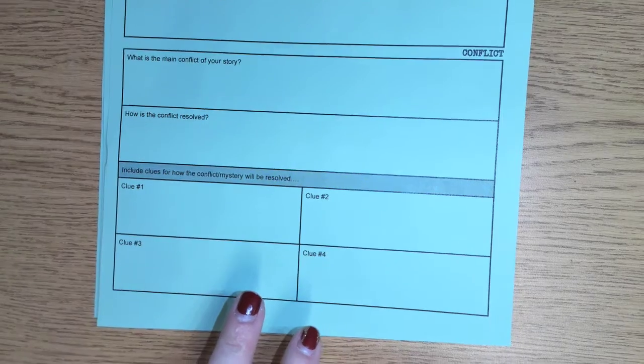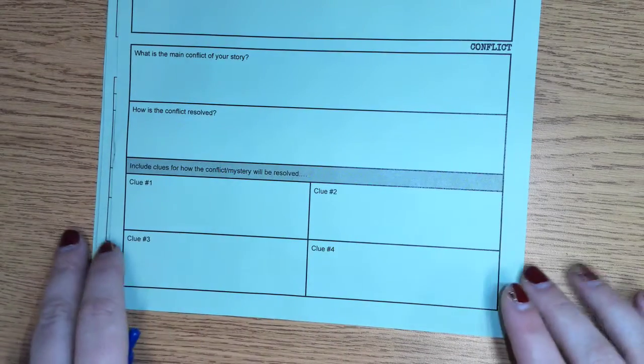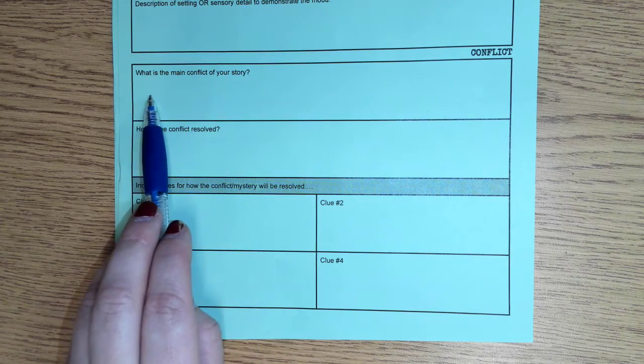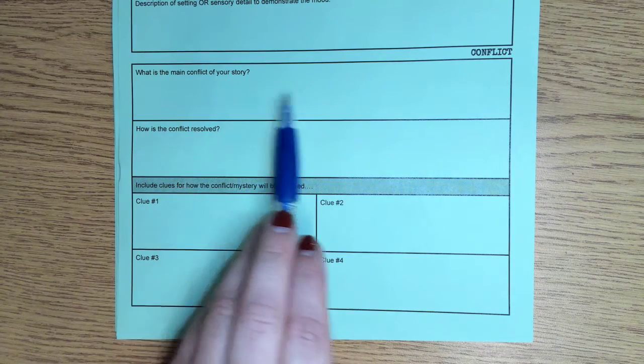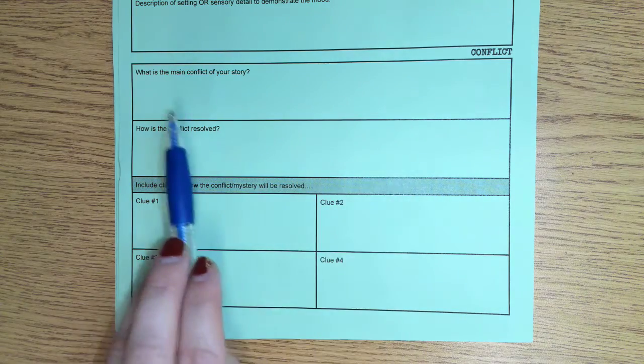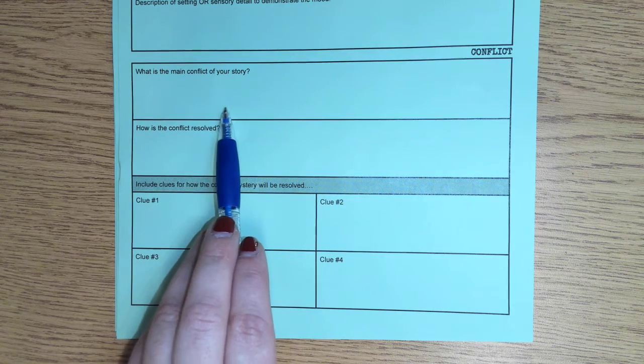Next is the conflict. Because this is a mystery story, the conflict is very important. Maybe the conflict is something has been lost, or who took the thing, or who committed the crime, or who is Molly's crush, or whatever the main conflict of your story would be.